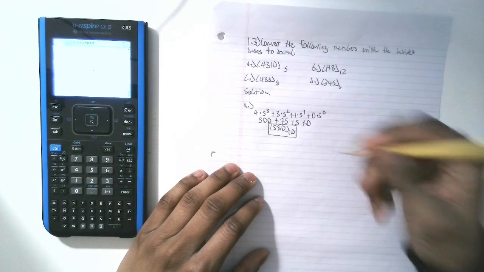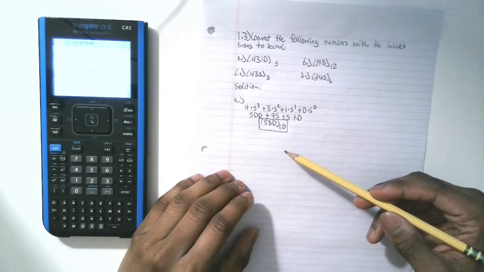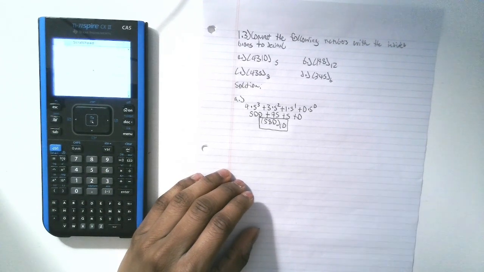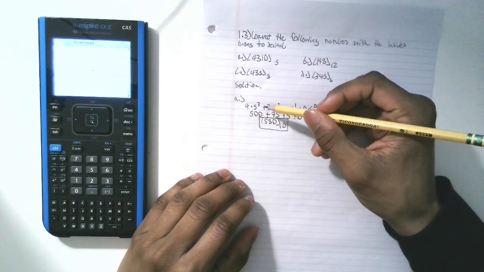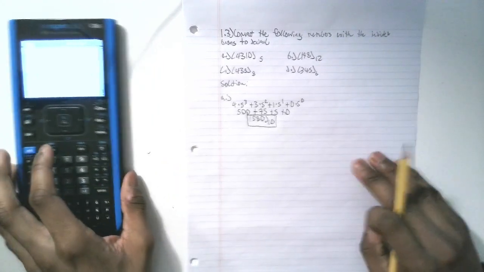And we will repeat this process for each base. So this one would just be 580. Then we just repeat it for each number, changing the bases, but continuing to use the powers depending on what position we are in the number.